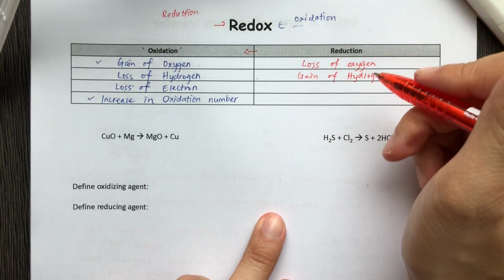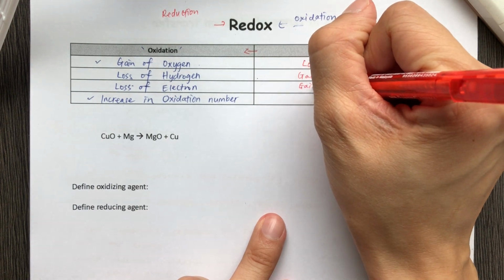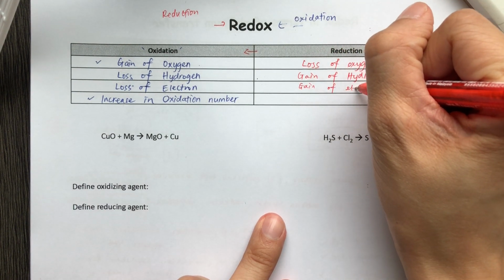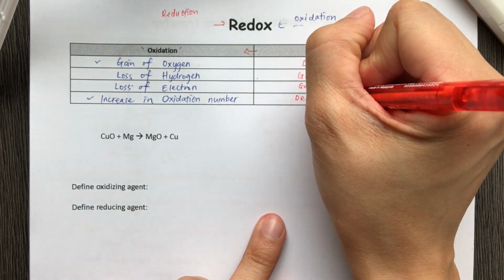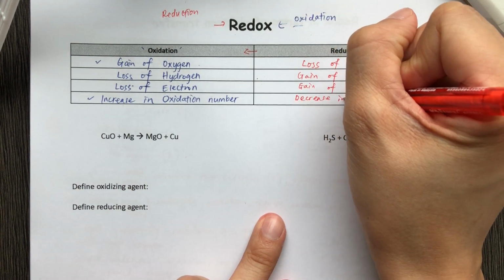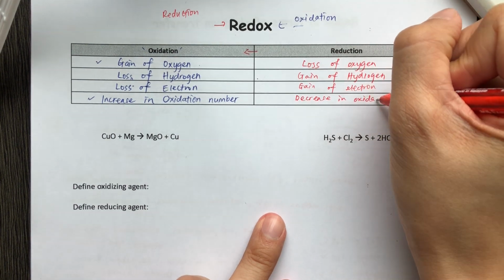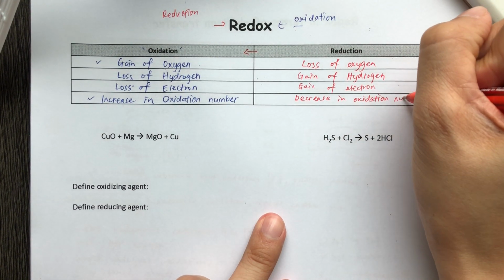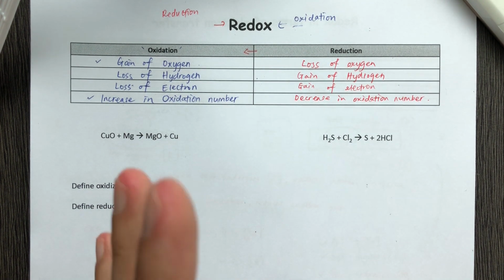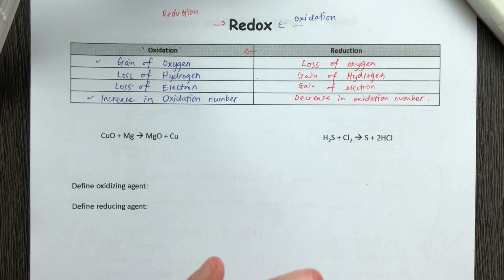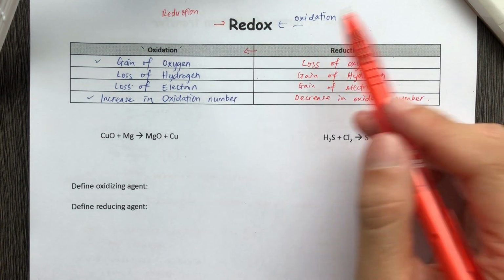Or you can define reduction as a gain of electron. And last but not least, a decrease in oxidation number. As simple as that. So these are the four basic principles that you will use throughout the entire chapter for redox.